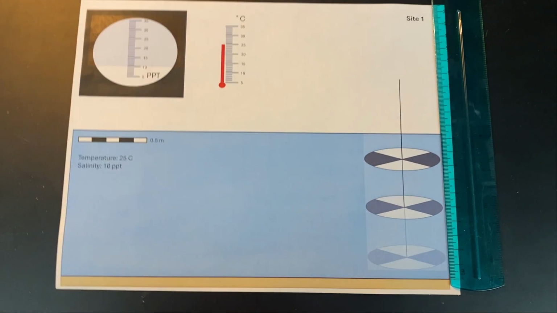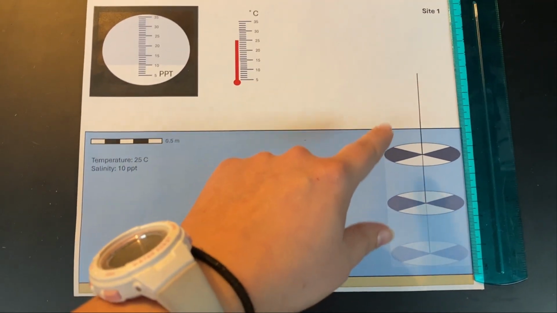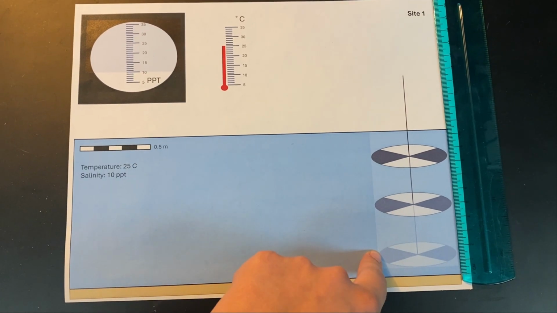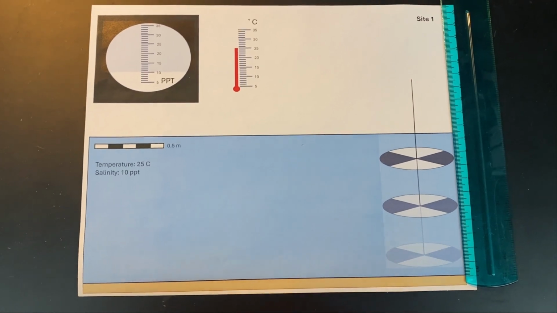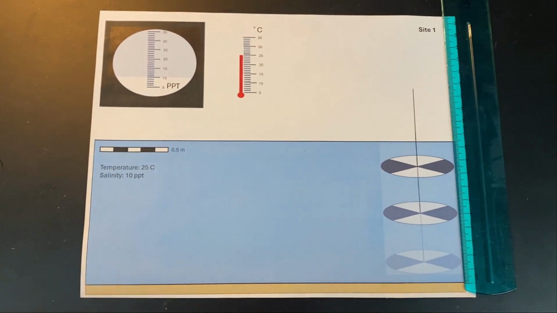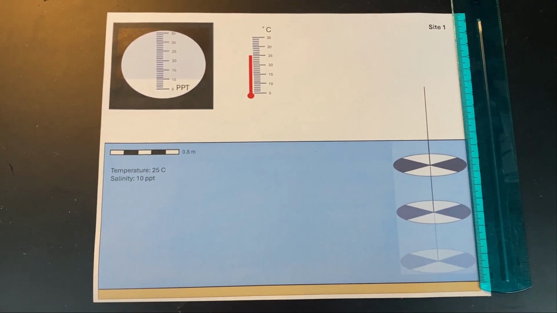And then they will estimate light availability based on how far down the most visible Secchi disk goes. So since this reaches the bottom, it will be considered high light availability. And this will all be included in the Secchi disk key within the handouts.